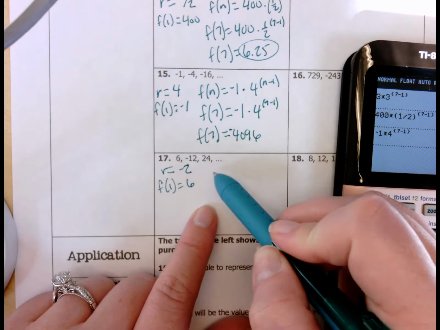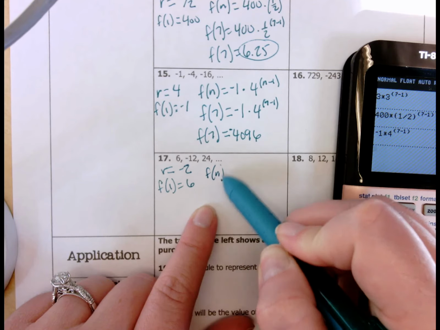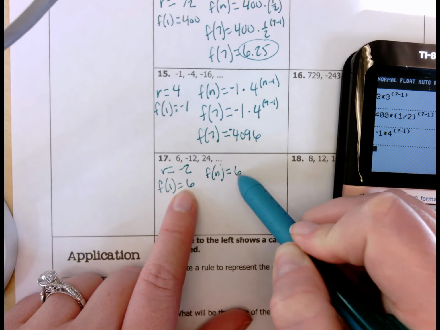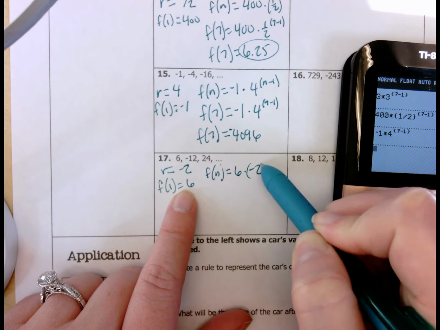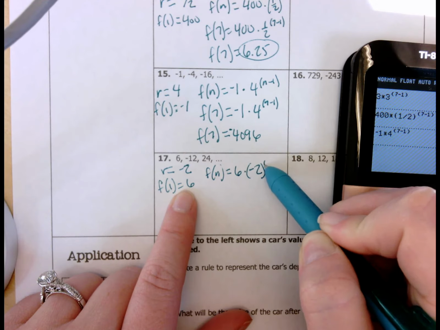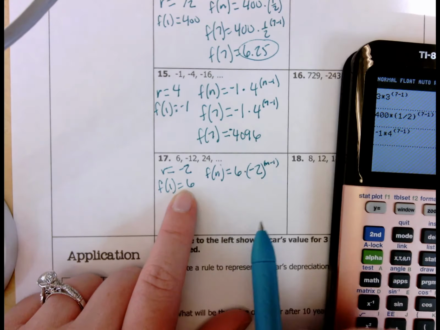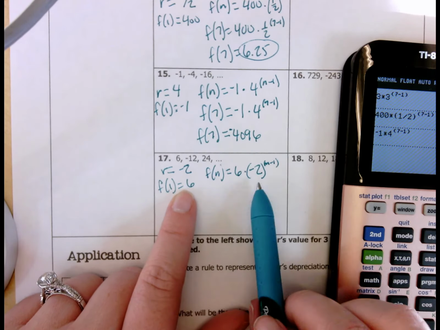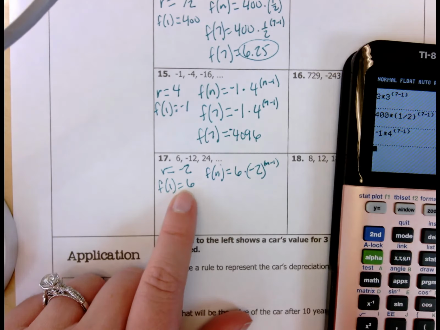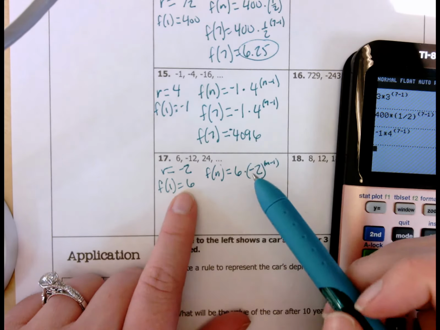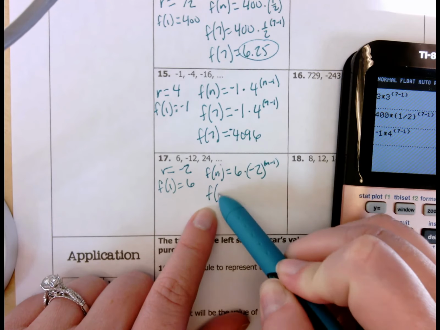So what we're going to do is plug this in. So f of n is equal to 6 times negative 2, and that's going to be raised to the n minus 1. Notice I went ahead and put that in parentheses just because it's a negative, and sometimes if we forget to put it in parentheses, the calculator can get confused. So again, we're looking for f of 7.